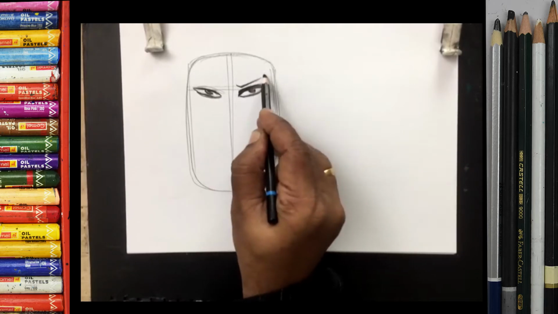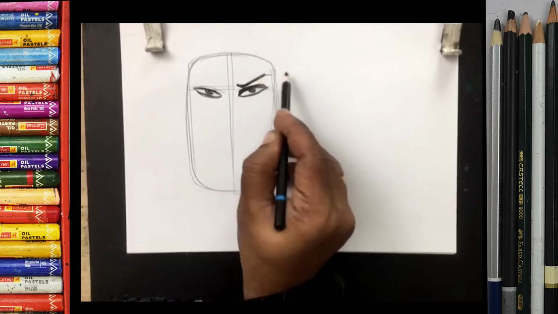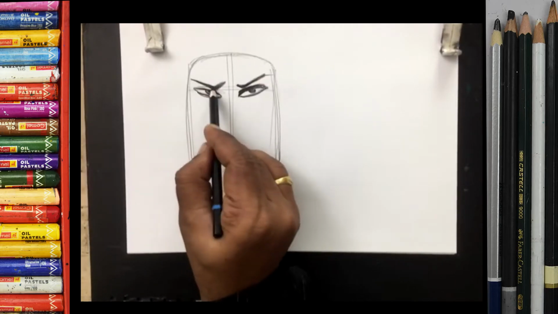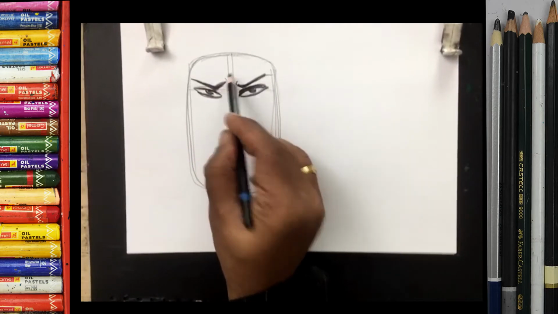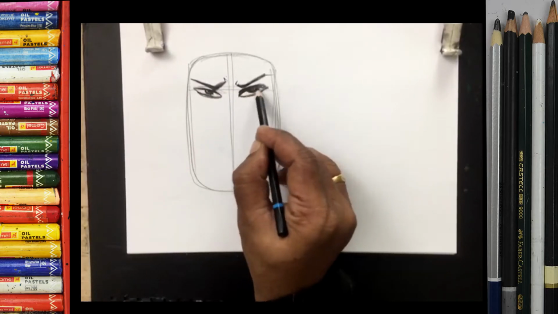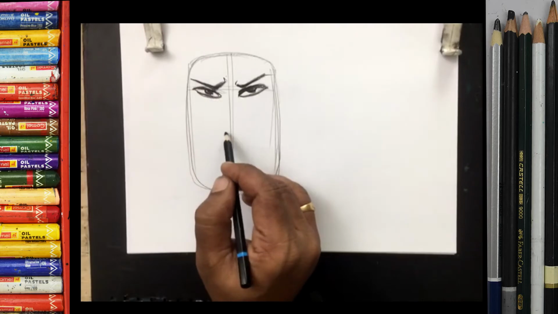Okay. I make it a little faster because I am used to this kind of technique. Okay, used to.